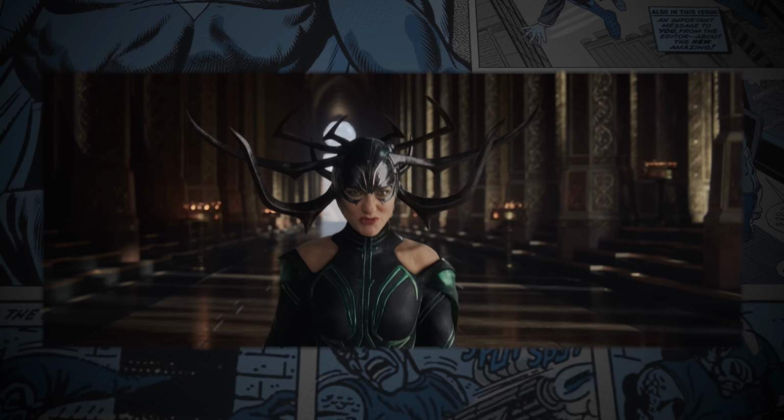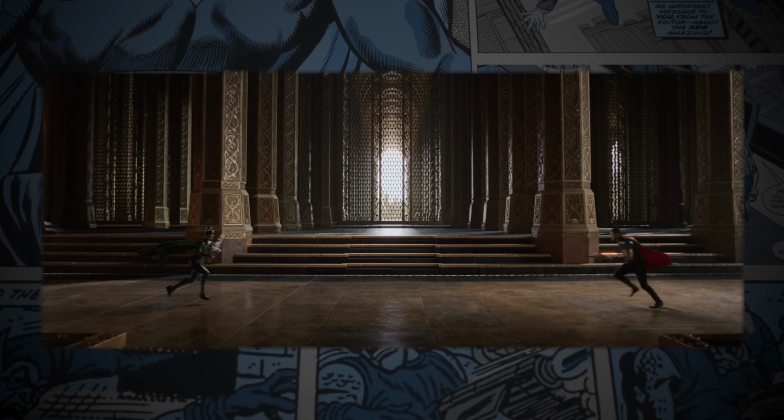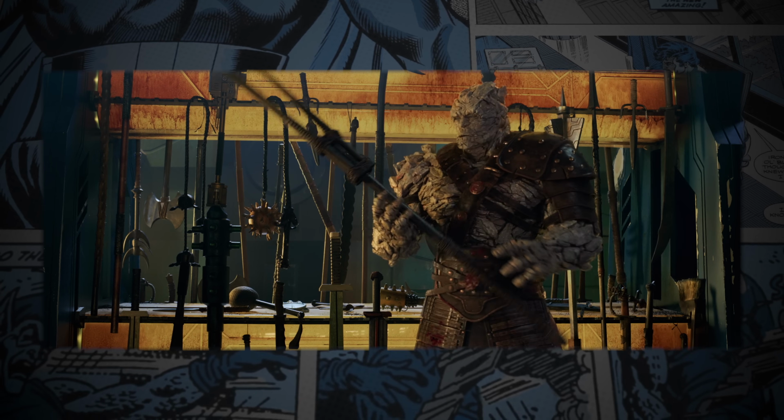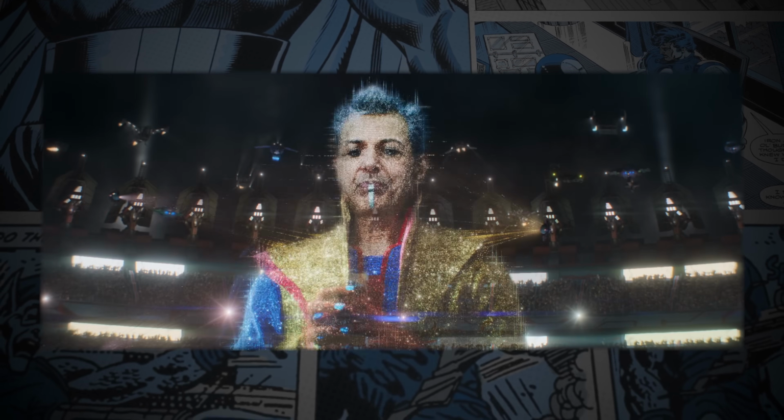In Ragnarok, we see the return of Thor's long-lost sister Hela, and the eventual destruction of Asgard in the Twilight of the Gods. We're also introduced to Korg, Valkyrie, and the Grandmaster in Sakaar.